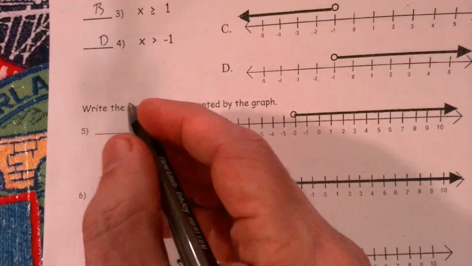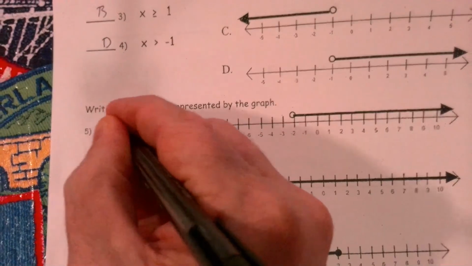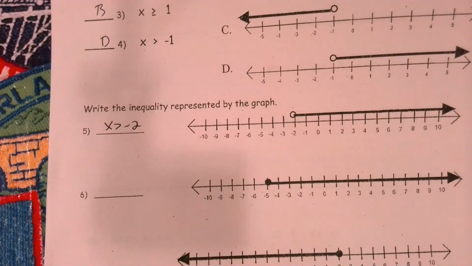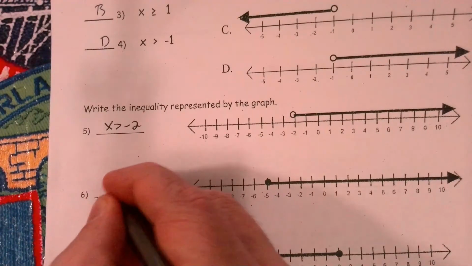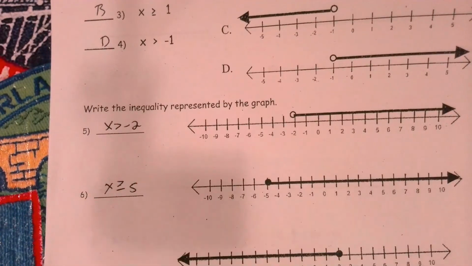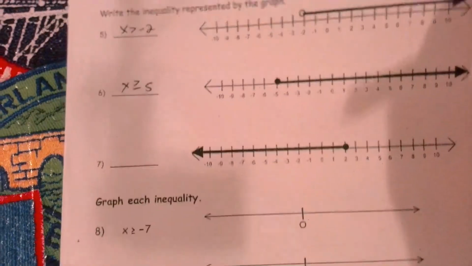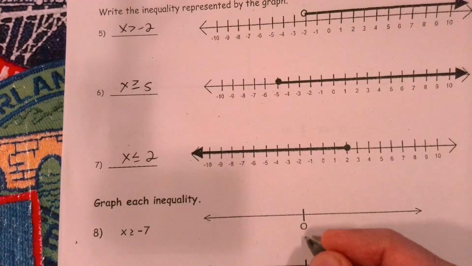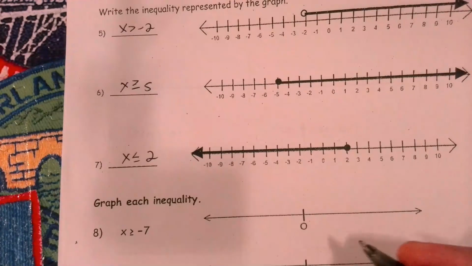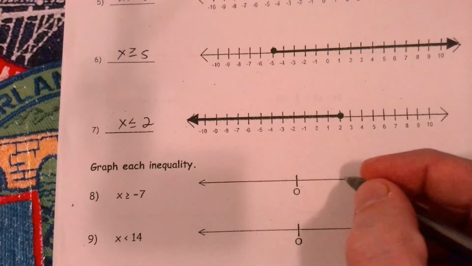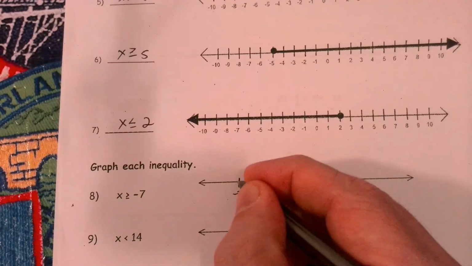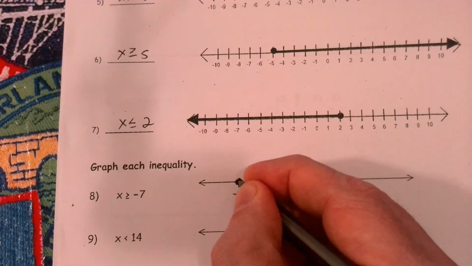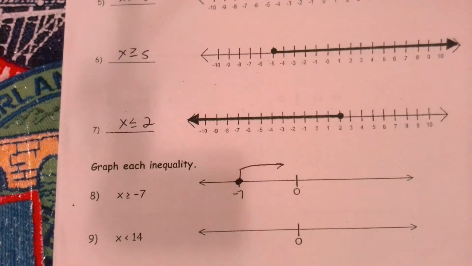It's a hollow dot. Numbers are going to the right, so it's all numbers that are greater than -2. Number 6, solid dot. All numbers that are greater than or equal to 5. And then 7, it looks like a solid dot, so it's less than or equal to, and it's on 2, so that is less than or equal to 2. We're just going to call this -7. Or maybe they're calling this 0. I don't know. I guess we'll assume that's 0, so I'm just going to go over to -7. Solid dot on -7, and I'm going to go up and to the right because it's all numbers that are greater than -7.